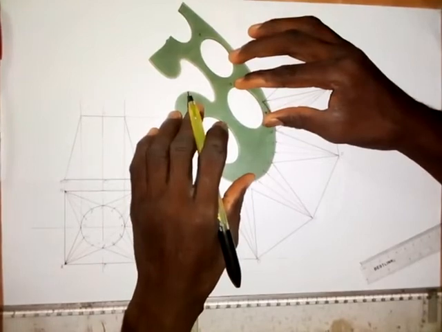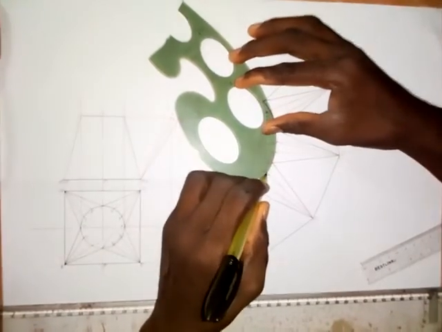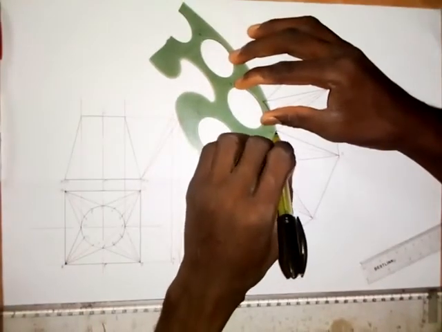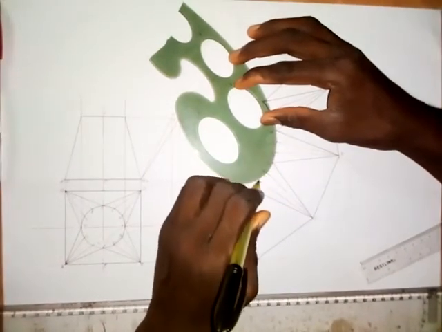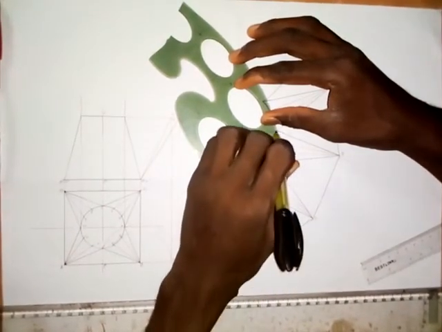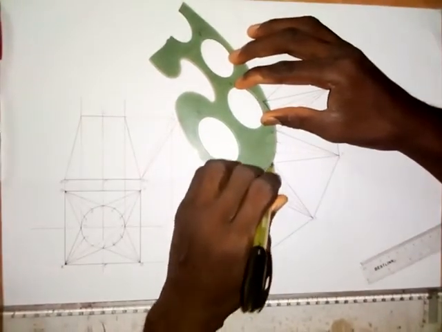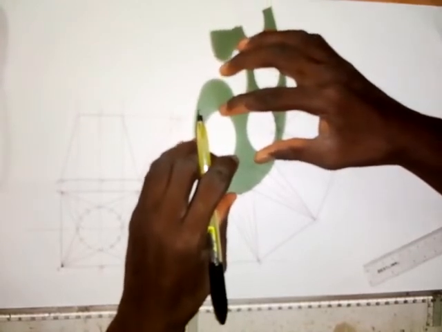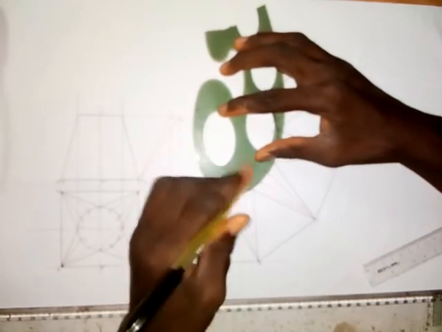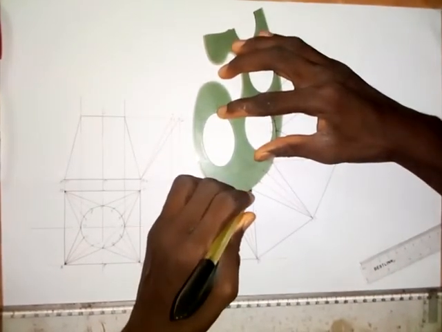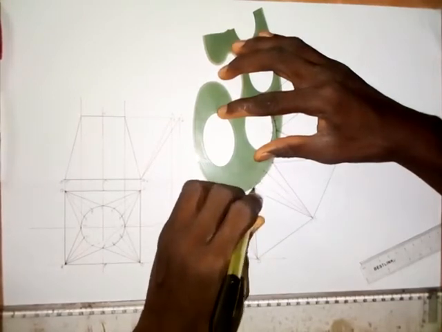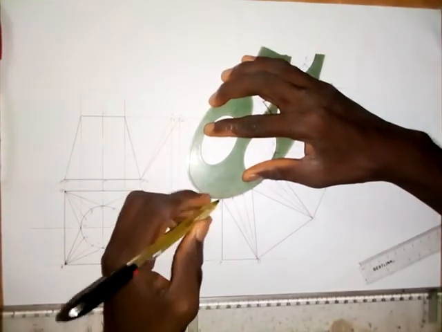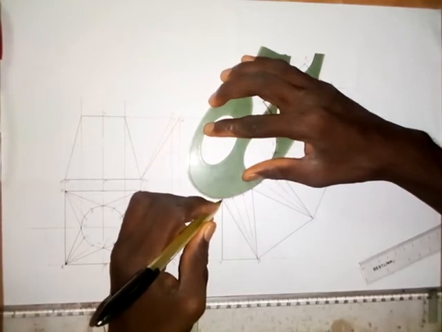So we take it easy. So I can join all this together. Then the last part is here. So just take it easy for you to get a smooth curve. So I'm doing it here.